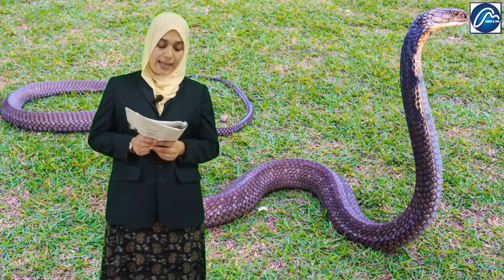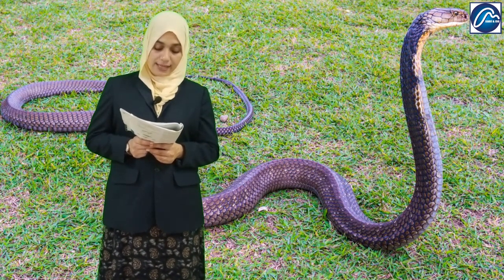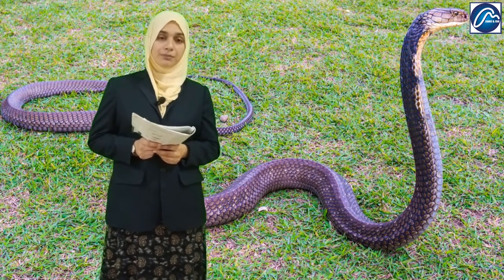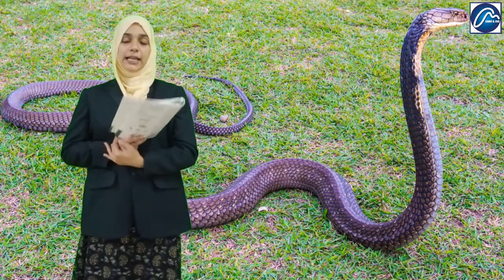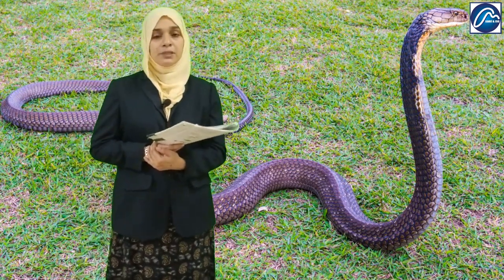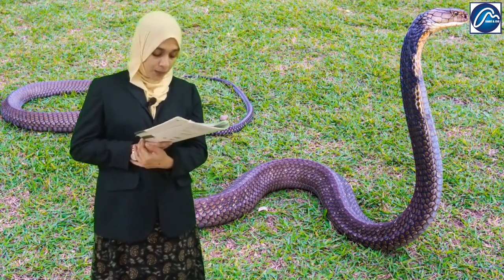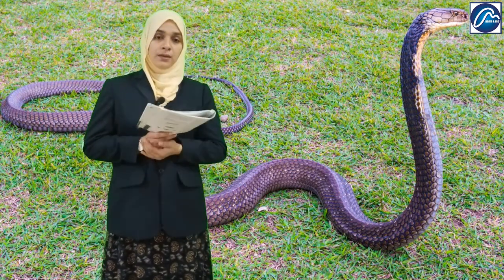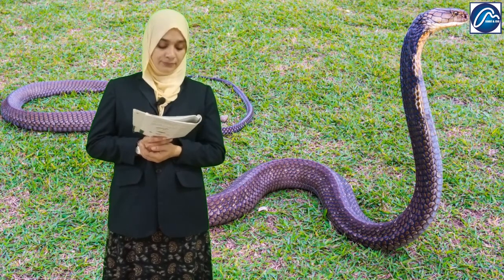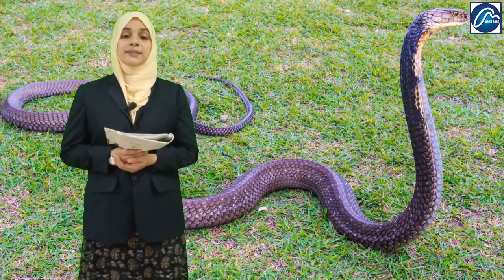Plates, they have strong muscles and a flexible backbone which help them to move forward. അവർക്ക് മുന്നോട്ട് പോകാൻ വേണ്ടിയിട്ട് ഹെൽപ്പ് ചെയ്യുന്നതാണ് ഫ്ലെക്സിബിൾ ബാക്ക്ബോണും പിന്നെ സ്ട്രോങ് മസിൽസും. Understood? Next is humans.